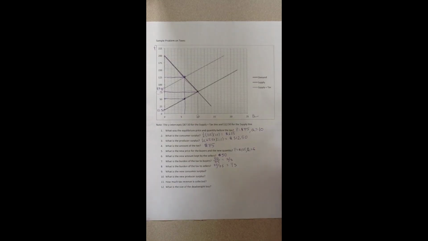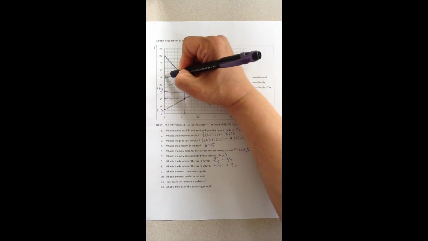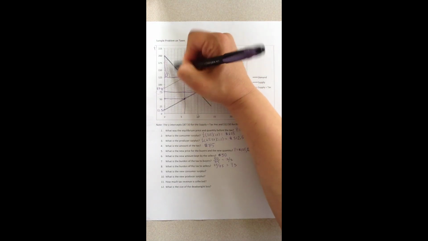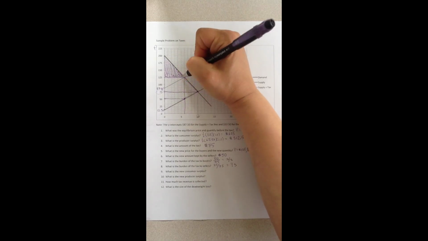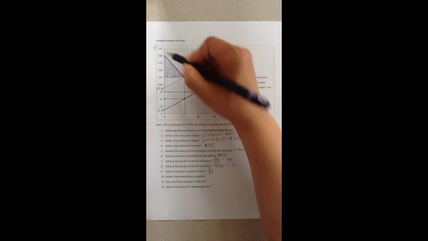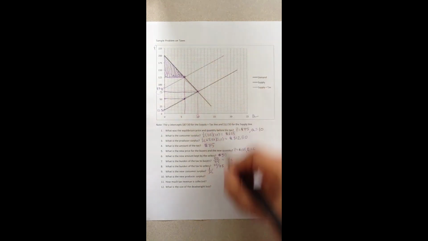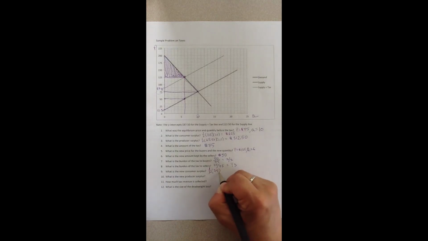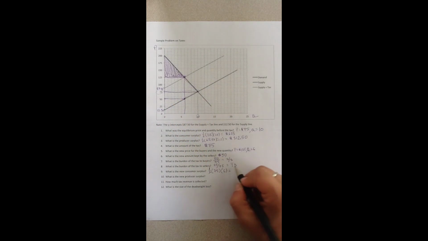The new consumer surplus, well, that's up here. Right, between the demand curve and the new price they're paying. So it's 1/2. 200 minus 125, that's only 75, and times 6. So that is 225.